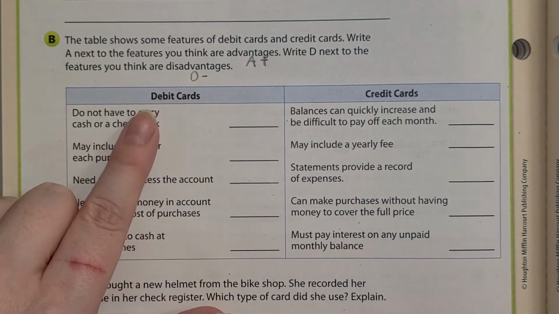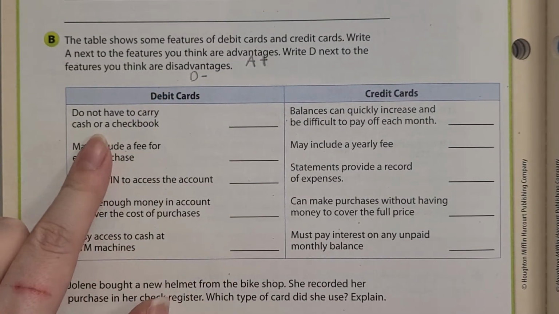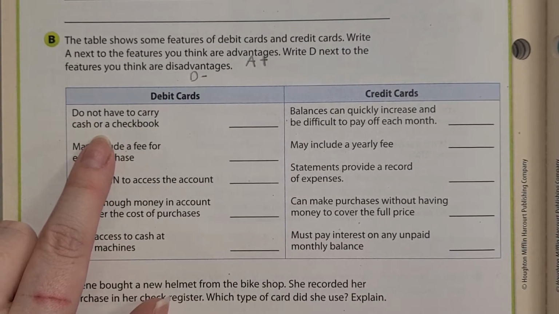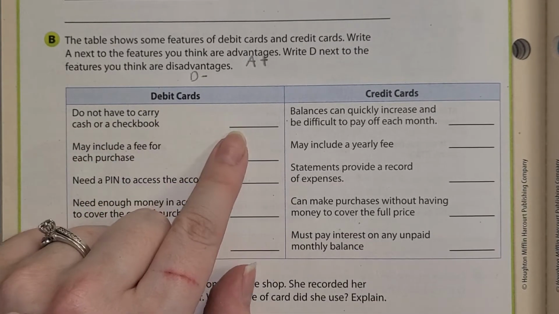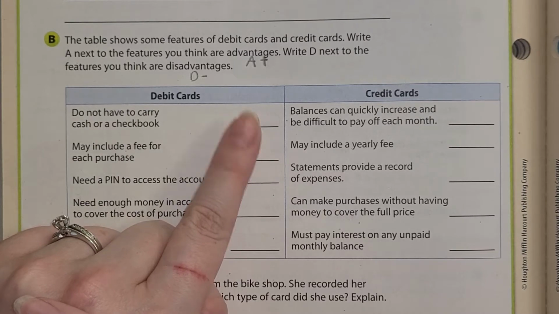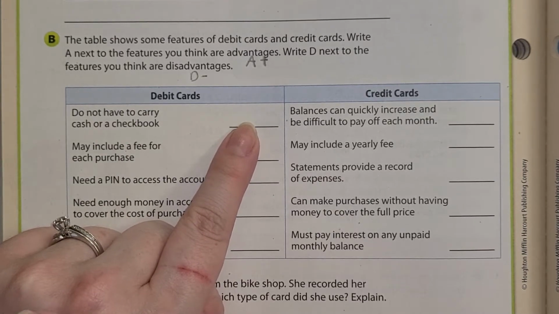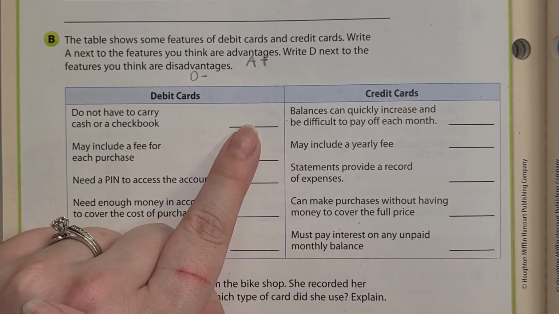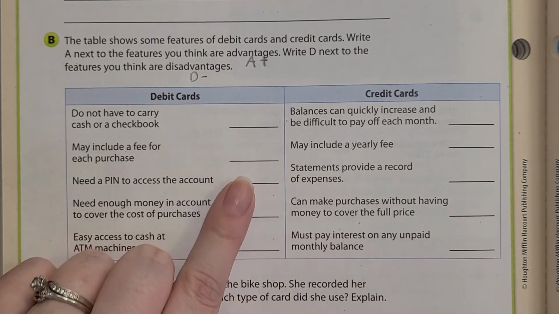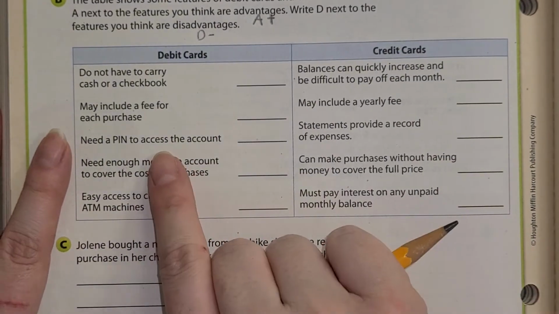Debit cards do not have to carry cash or a checkbook. Instead of carrying around a whole bunch of coins, you can just carry around one card. So you would write A if you think that's an advantage, meaning that it makes life easier, or a D if you think it's a disadvantage, makes life harder. This is on the next slide where you can write.